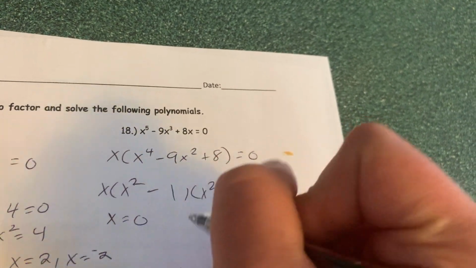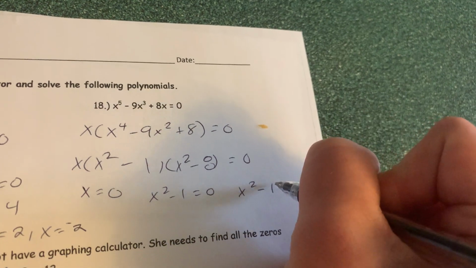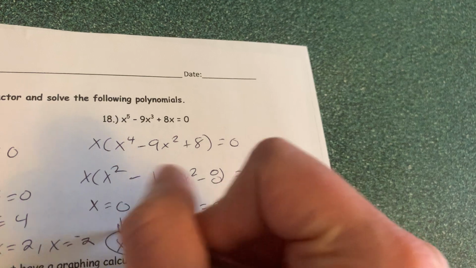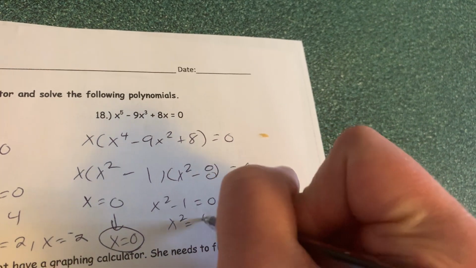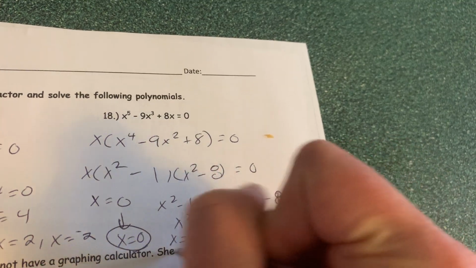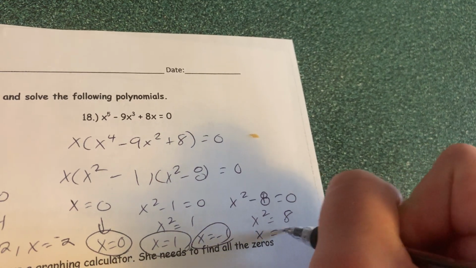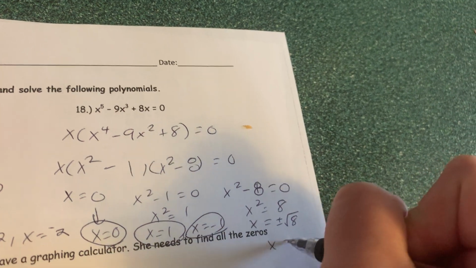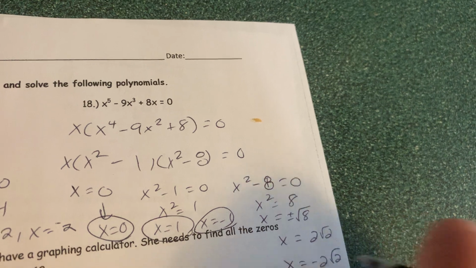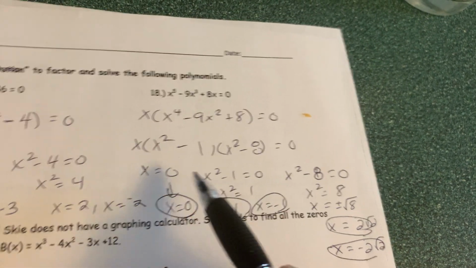So you're going to set each piece equal to 0 and solve. So we get 0. We will get 1 and negative 1. And we will get 2 root 2 and negative 2 root 2. So we have 1, 2, 3, 4, 5 solutions.